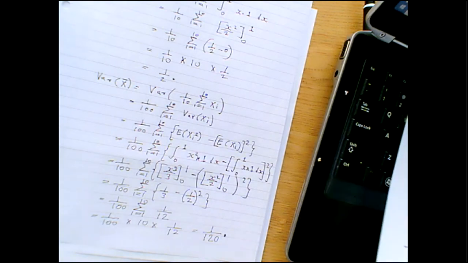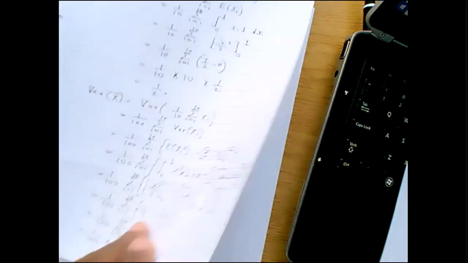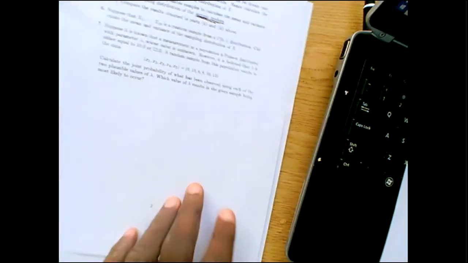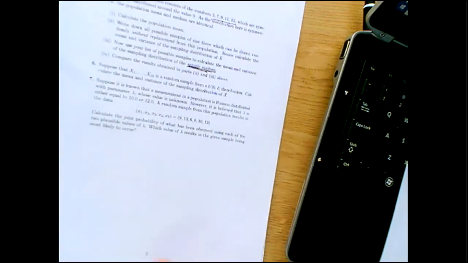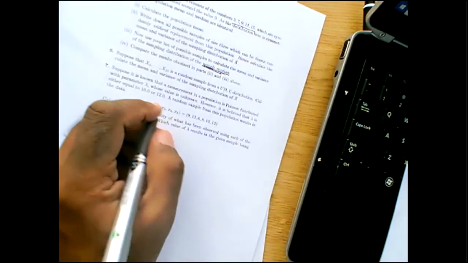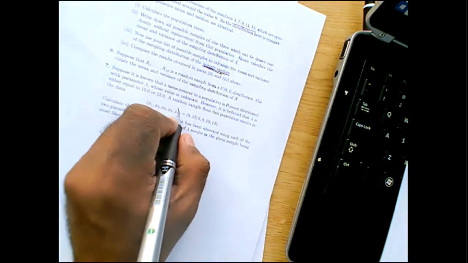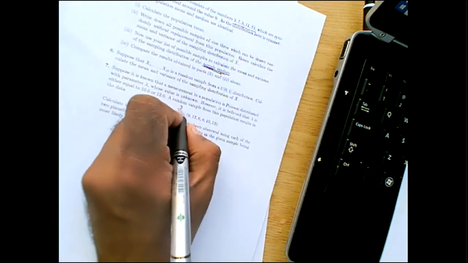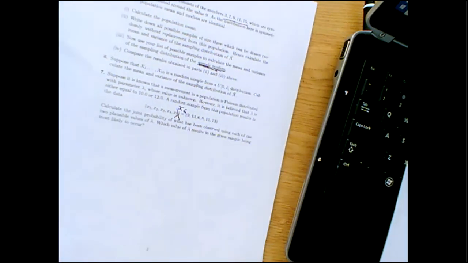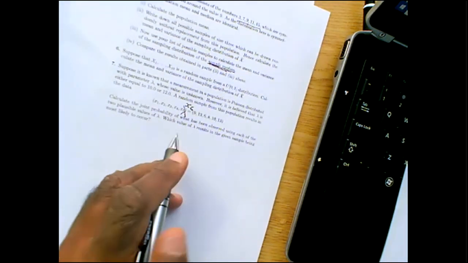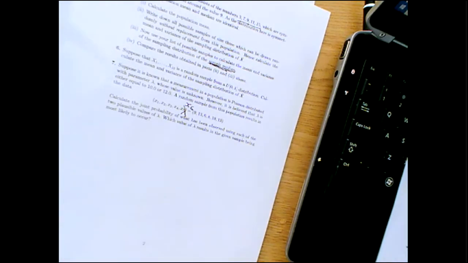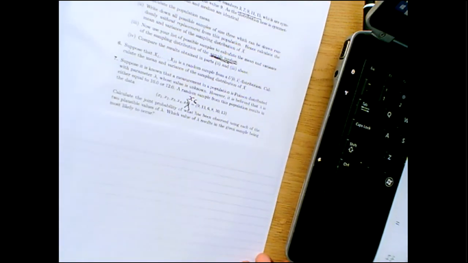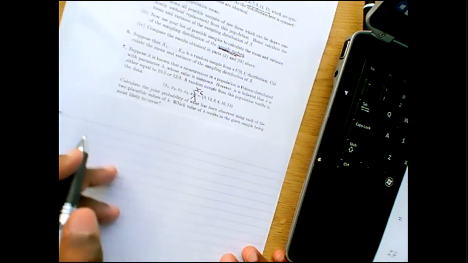Question 7, I don't know whether I have time to do question 7. There's a typo in question 7. I don't know whether you noticed that. There should be an X6 on the left-hand side. But it's not difficult to do question 7. Did you guys try to do question 7 or not?